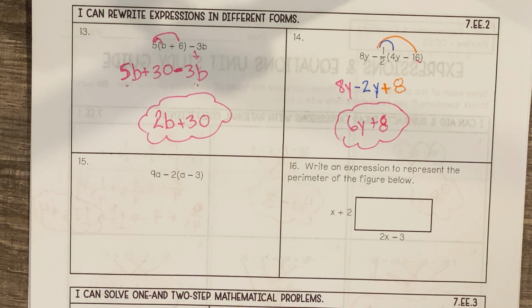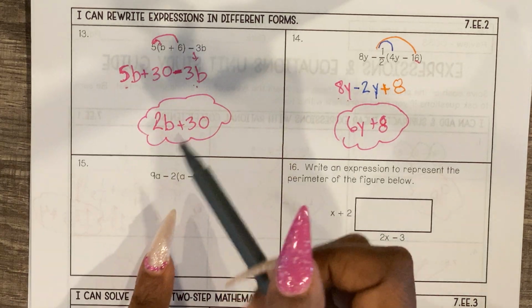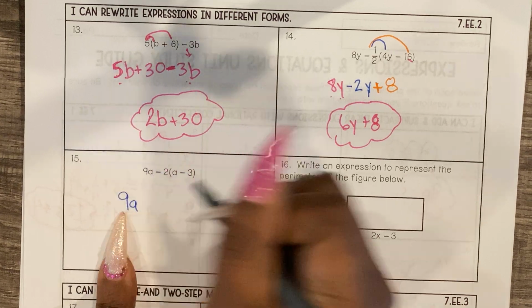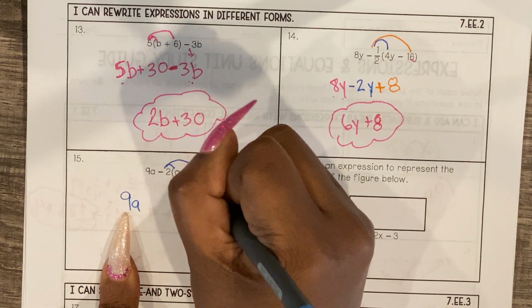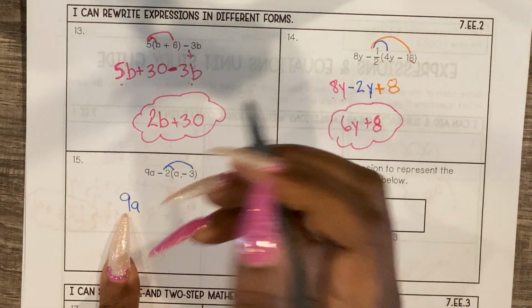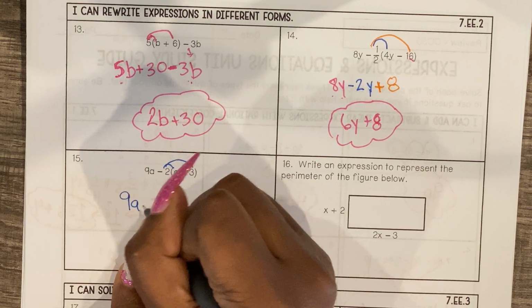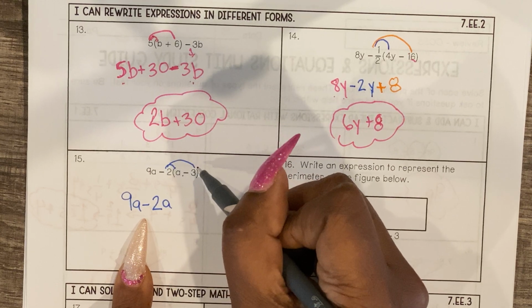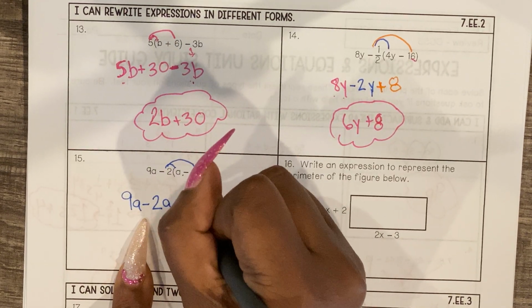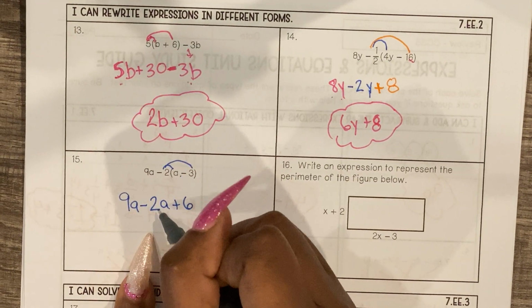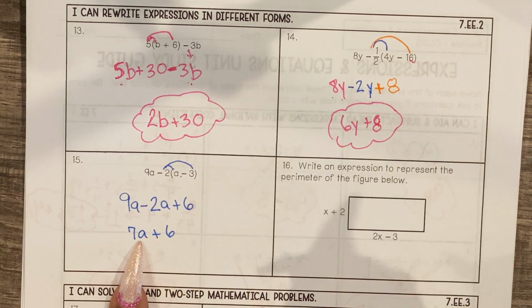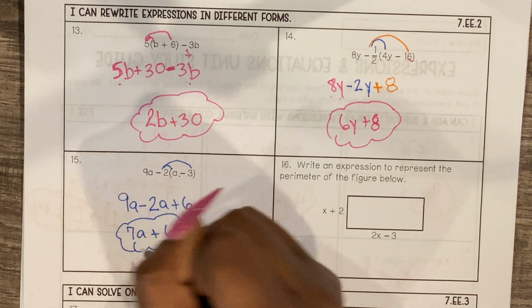All right, so let's look down here. I'm going to switch colors because I feel like the pink might be too bright. So remember with 9a, I'm just going to bring that down. And then I'm still going to distribute those two. A negative 2 times a will just be a negative 2a. And a negative 2 times a negative 3 is going to give me a positive 6. Combine the terms that are alike, and you have 7a plus 6 as your final answer.